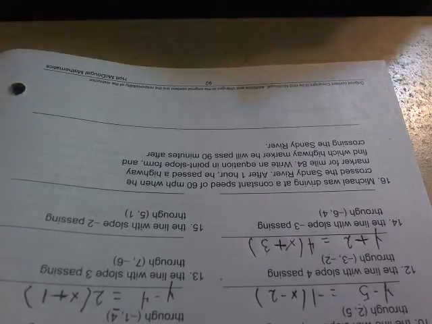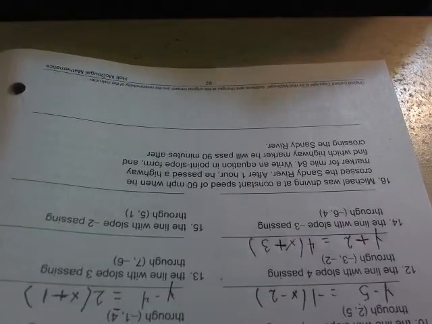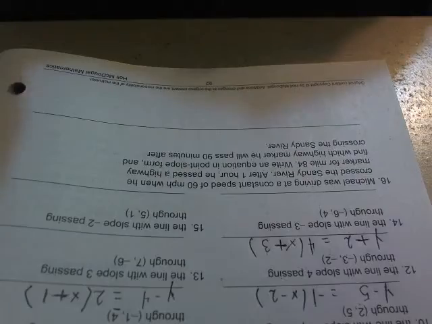All right, let's go ahead and take a look at the story problem here, number 16. Michael is driving at a constant speed of 60 miles an hour when he crossed the Sandy River. After 1 hour, he passed a highway marker for mile 84. Write an equation in point-slope form and find which highway marker he will pass 90 minutes after crossing the Sandy River.